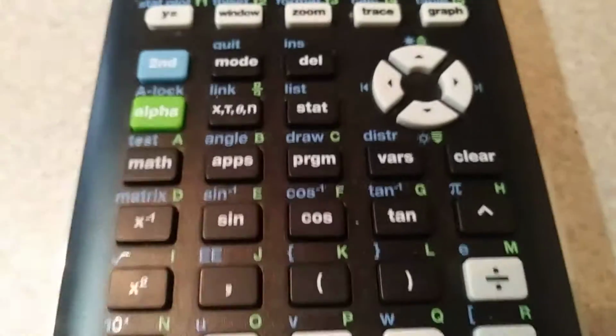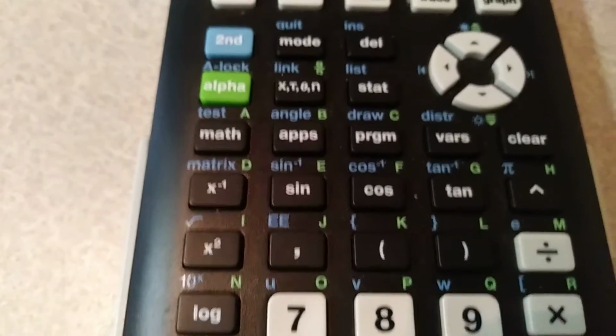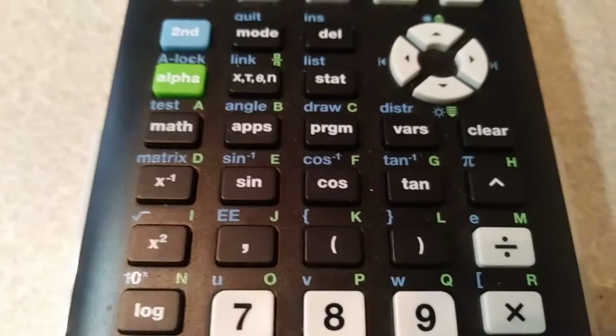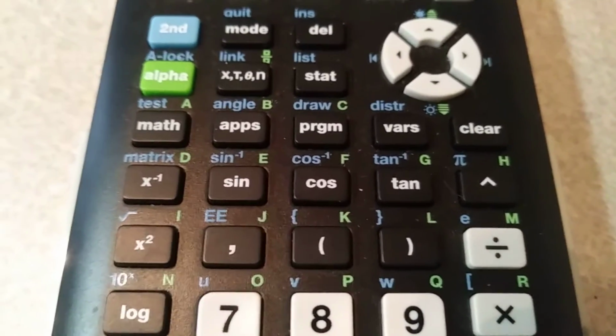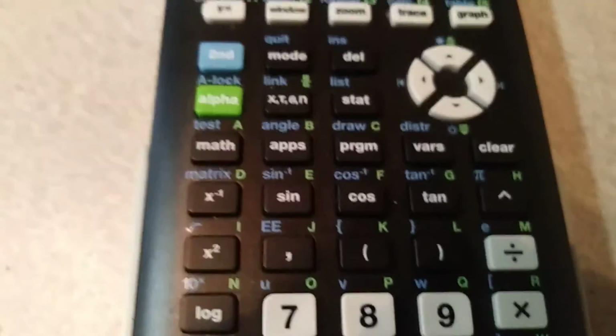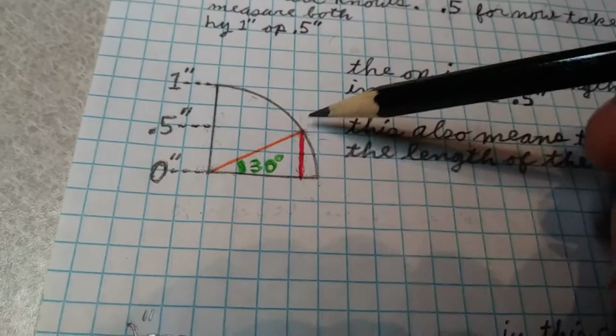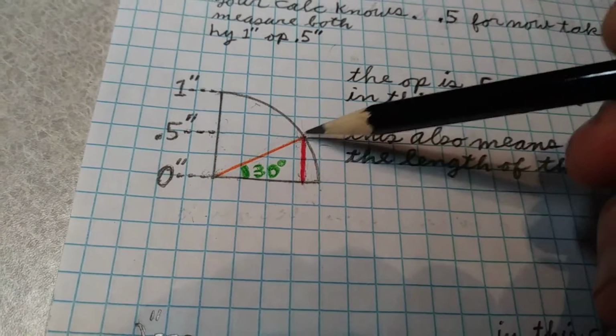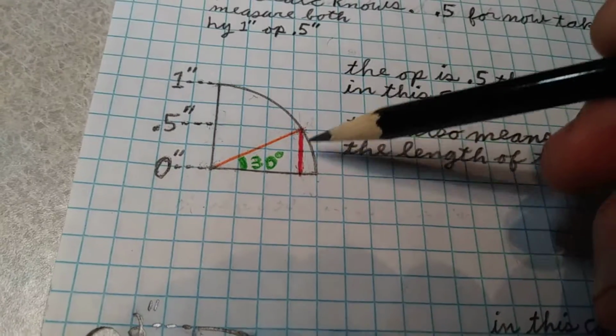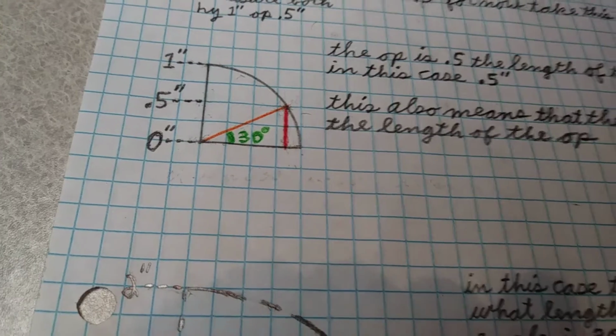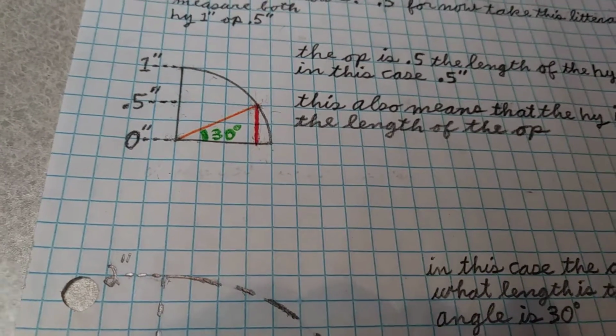I've never seen any calculator with that button, and there is no secant button, and there is no cotangent button. And it makes sense, because if you found the sine of 30 degrees, you automatically know from that information that the hypotenuse, in this case, is twice the length of the opposite side. You already know that. You don't need the cosecant button.